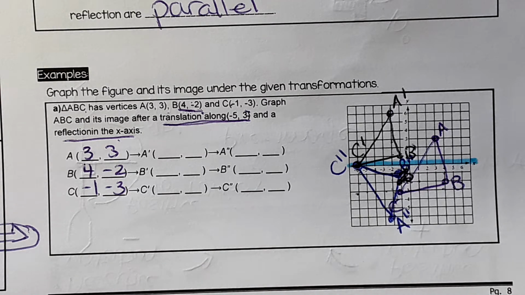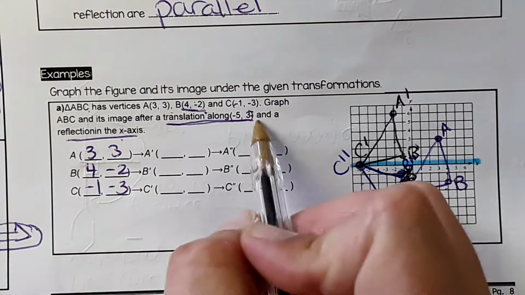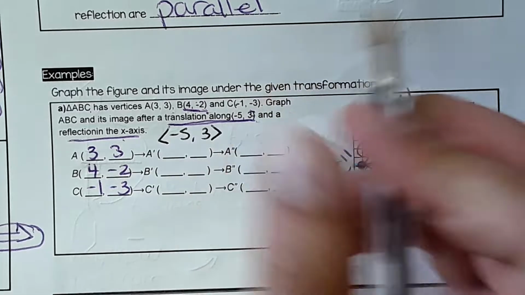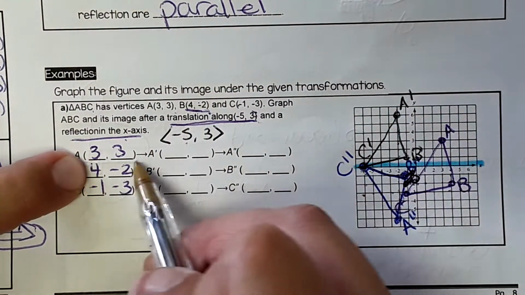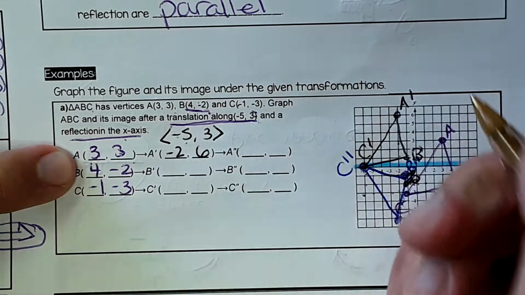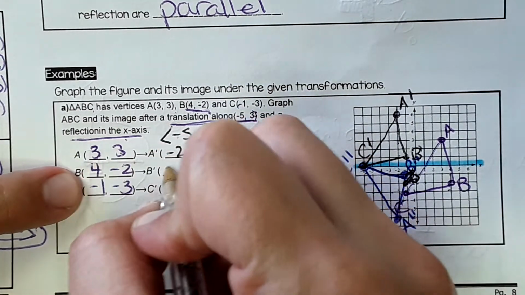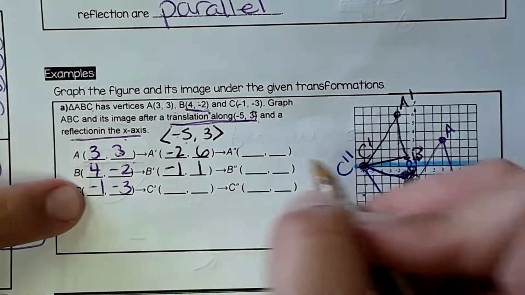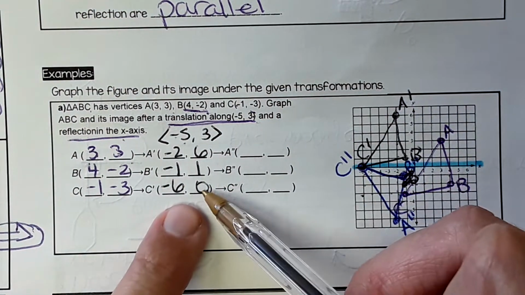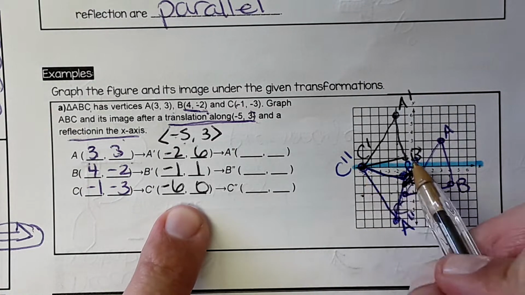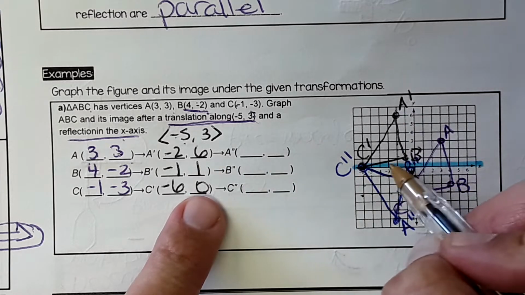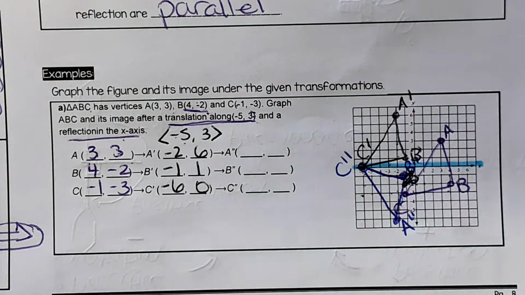Now I'm performing the translation, and the translation vector is -5, 3. So from here, I can add this to the coordinates. So 3 plus -5 is -2, 3 plus 3 is 6. And I get these, and I just make sure that's what I have graphed. So -6, 0, yeah, that's C prime, -1, 1, B prime, and -2, 6, yep, A prime.